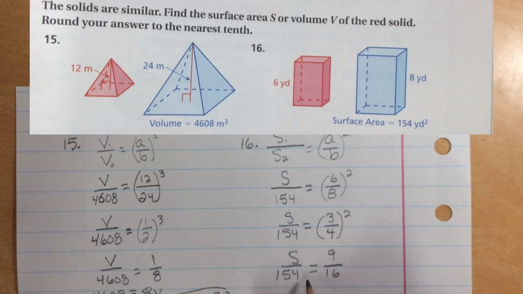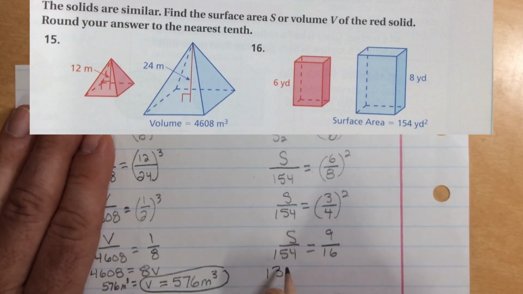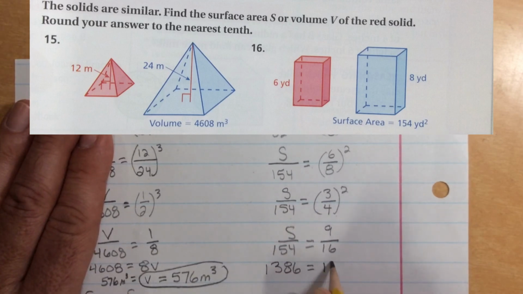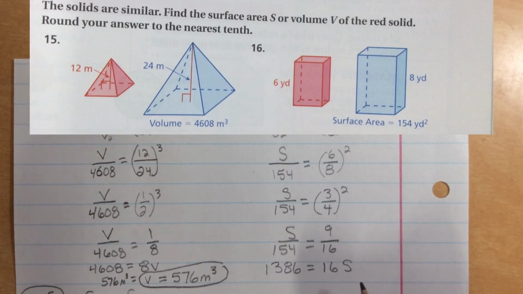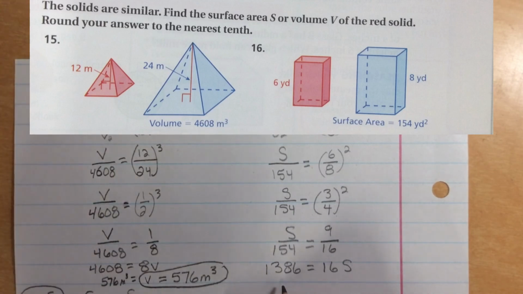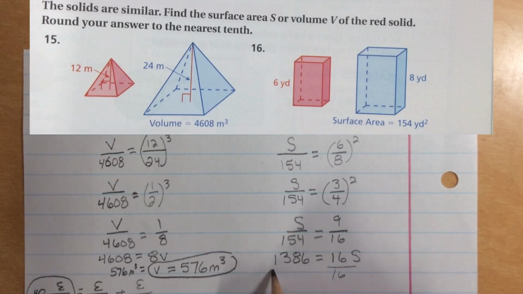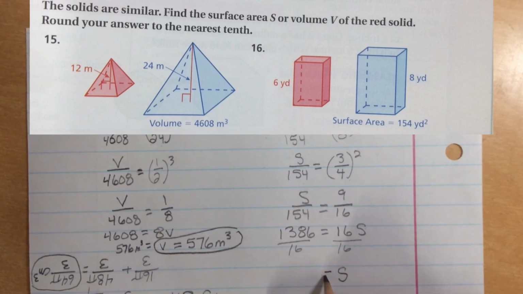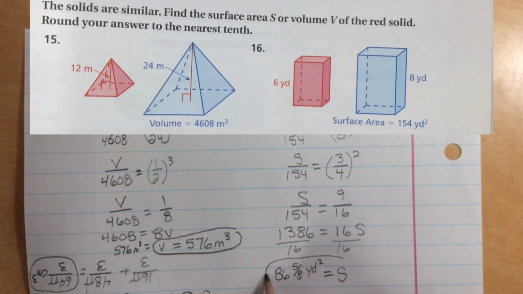So now 9 times 154, 1,386 equals 16S. And if I divide by 16, I don't get something super nice, but if we divide both sides by 16, we get S equals, and then this would be 86 and 10/16, 10 left over, so that would simplify to 5/8 and the units here would be yards squared. So 86 and 5/8 yards squared.